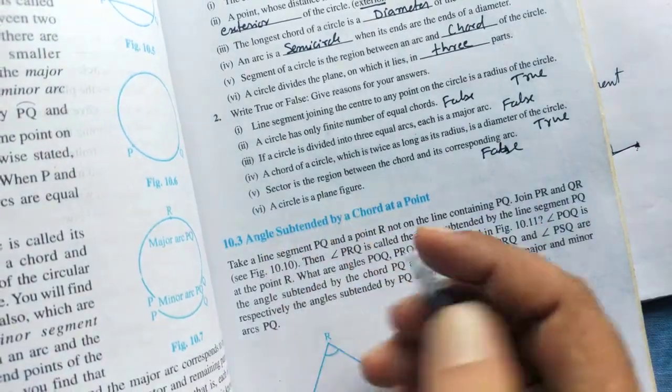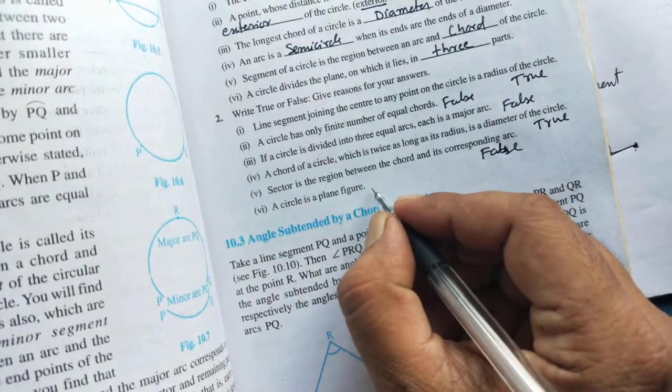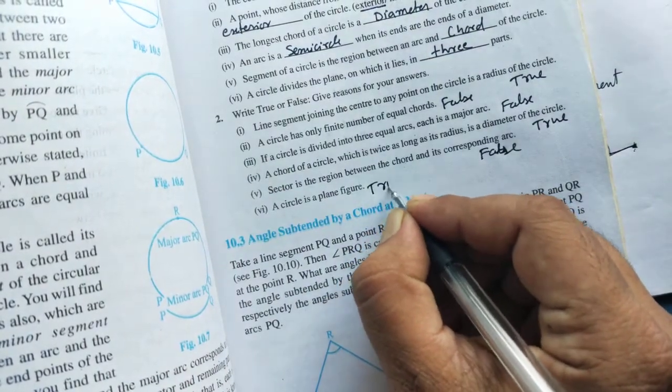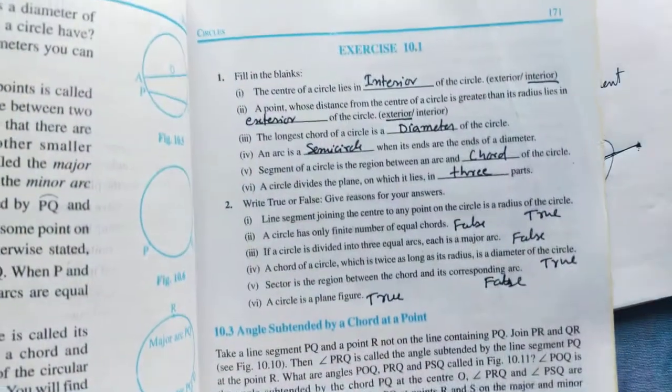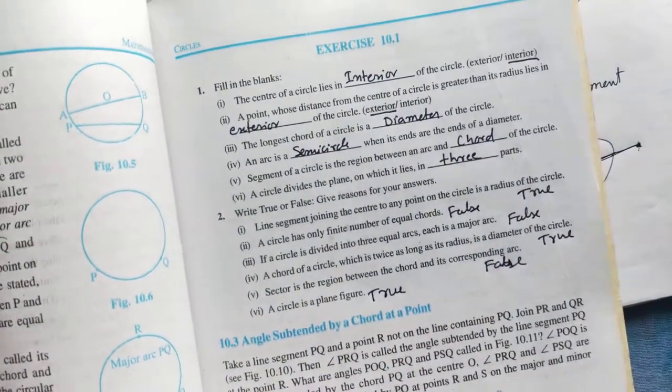A circle is a plane figure. We know a circle is a plane figure. It's a 2D figure. True. You can pause the video to do this exercise 10.1 also.